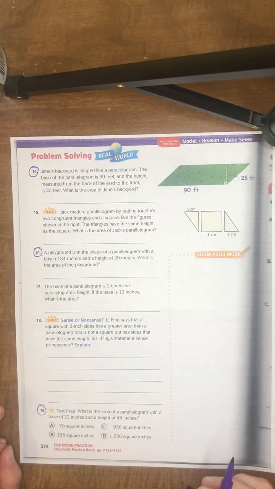Number 16, a playground is in the shape of a parallelogram with a base of 34 meters and a height of 20 meters. What is the area of the playground? Number 19, what is the area of a parallelogram with a base of 22 inches and a height of 48 inches?